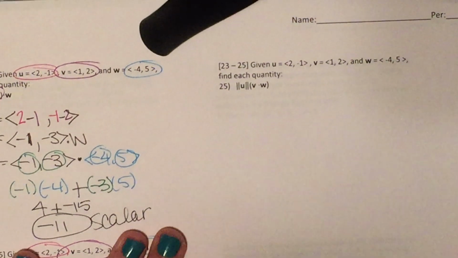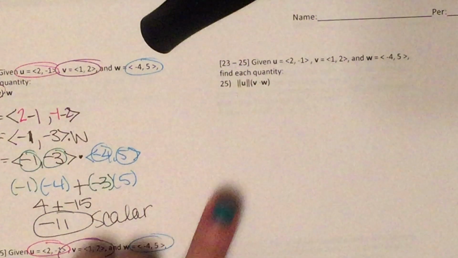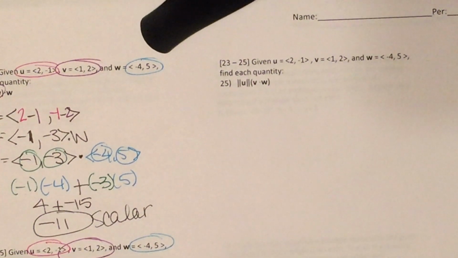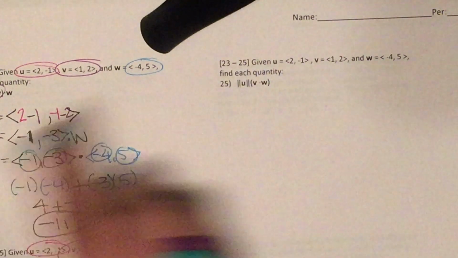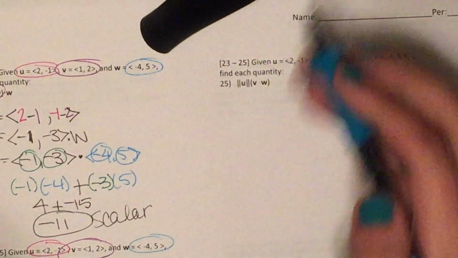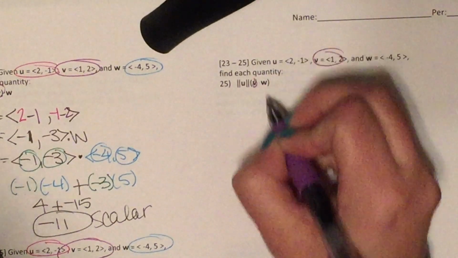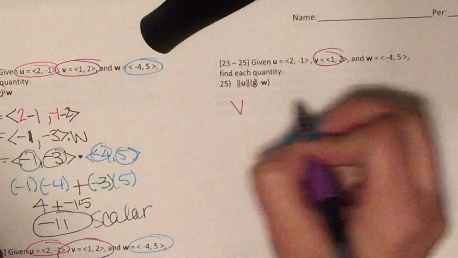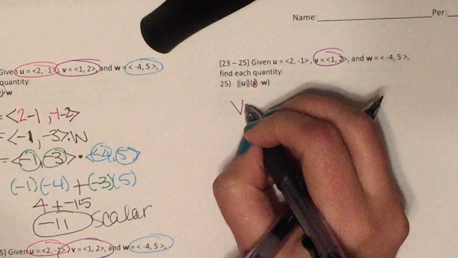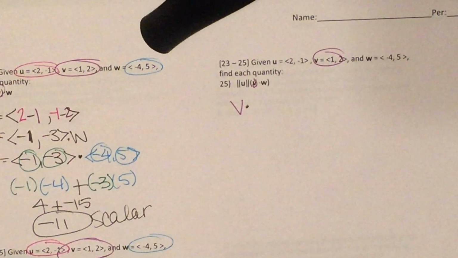Quite a crazy one. Okay, so here we're going to do our dot product. Parentheses first. So for the dot product, we're going to take our vector v and do the dot product with vector w.